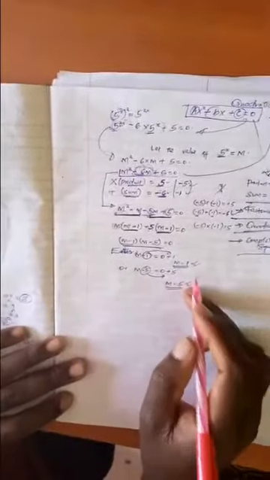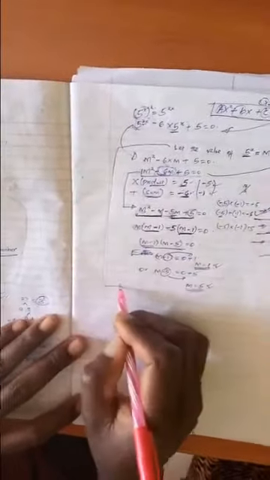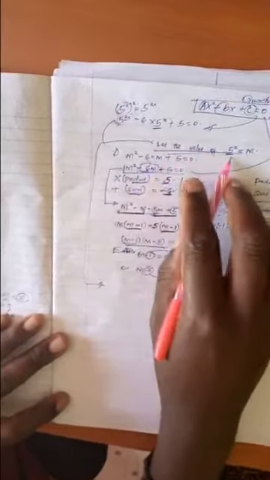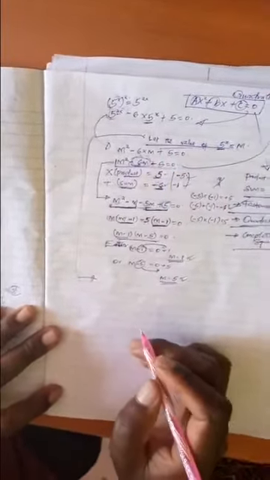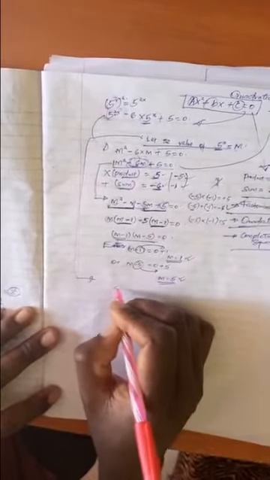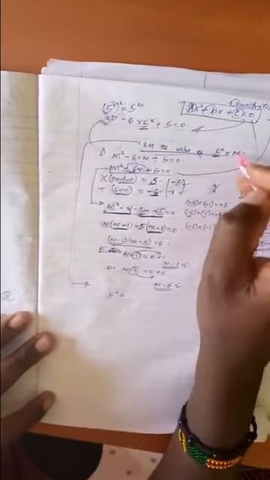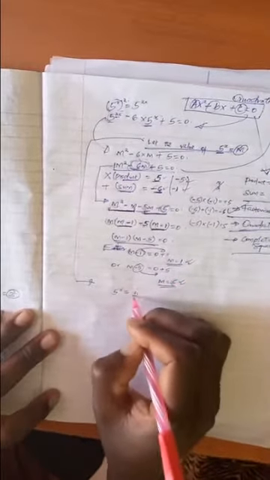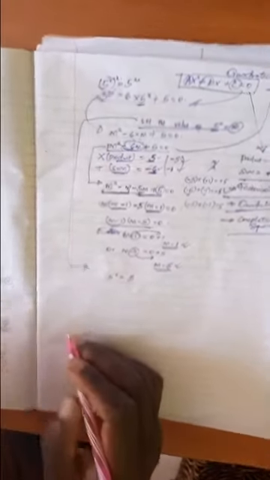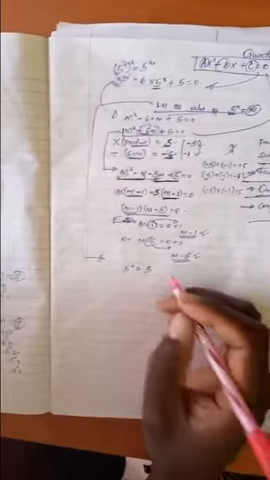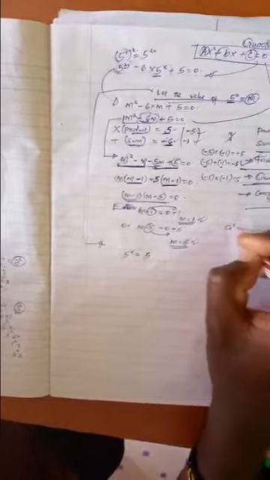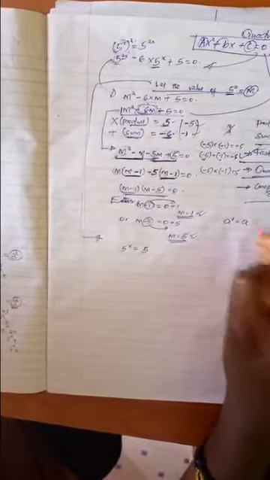Now, after you do that, you go back to this statement where you said let the value of 5 to power x be m. So whenever you have 5 to power x, you replace it with the value of m. That is, let's start with 5. Now, anything to power 1, a to power 1, is the same as a.